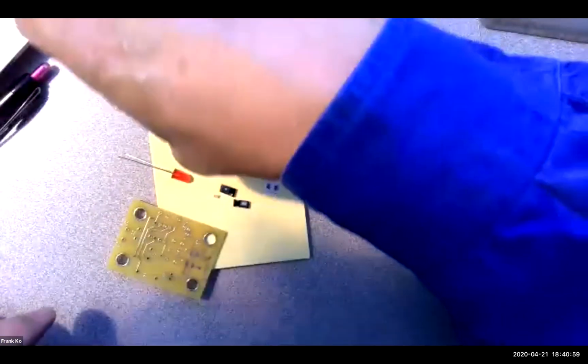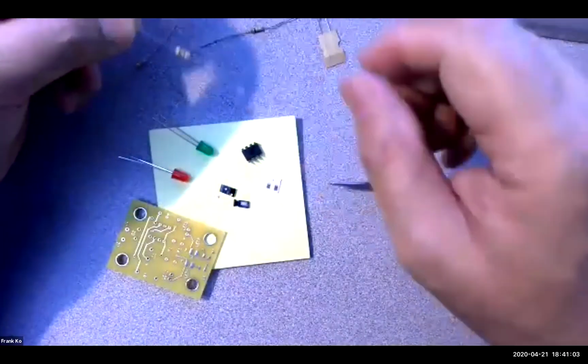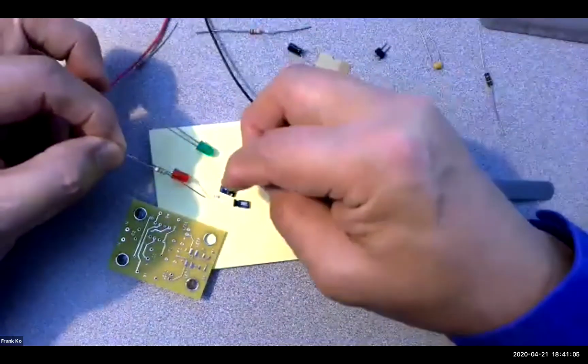but also, let me get the right resistor. And don't use just any resistor. Use the 240 ohm resistor. And we've also determined the color of this LED.